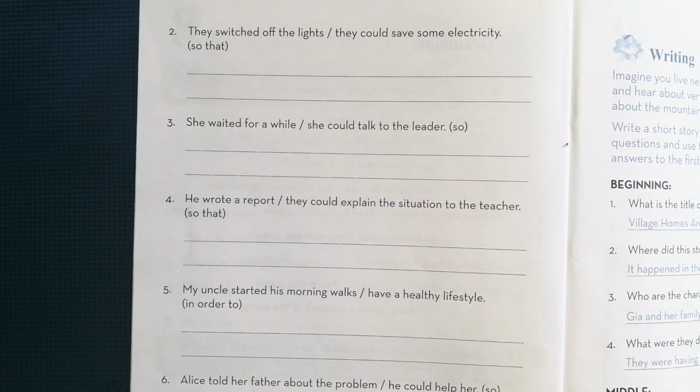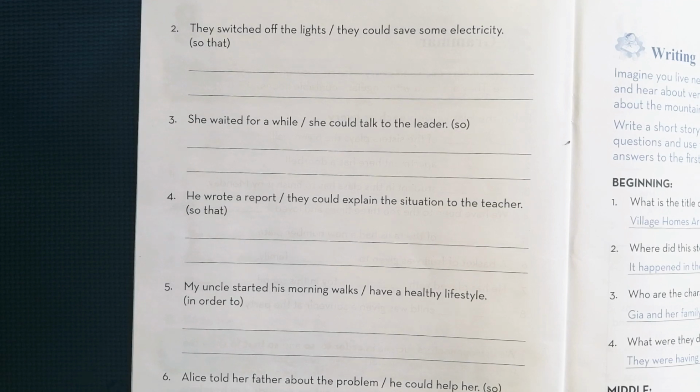Here is the rest of the activity that I would like you to finish off for homework. I hope this is very easy for you, and if you have any questions, just remember to ask me. Good luck!